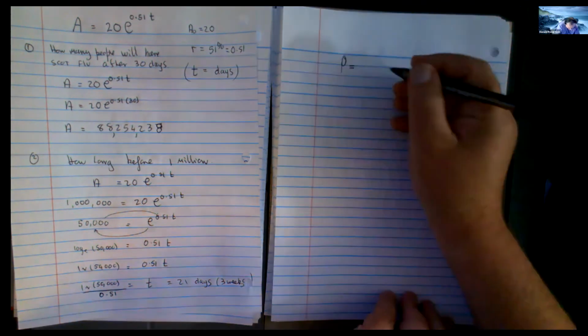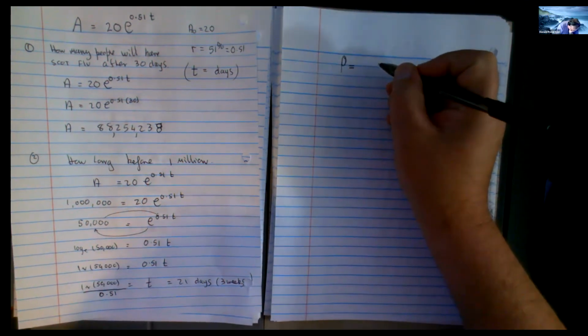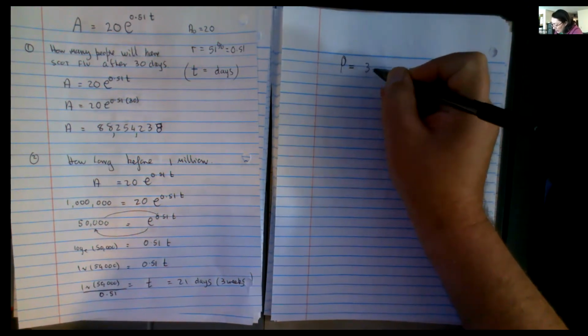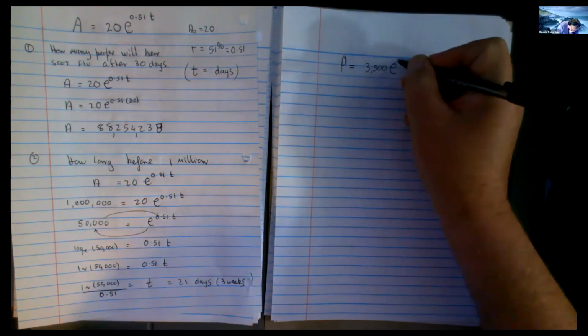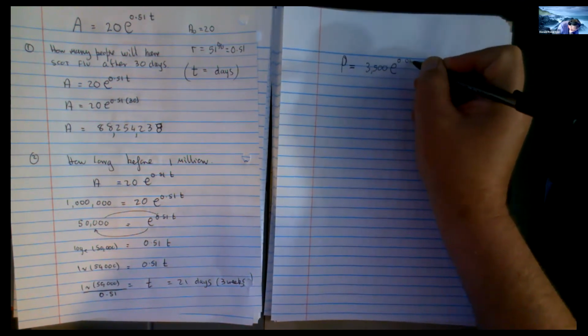Right. So let's have a population model. Okay, thank you. You start off with 3,500 people, and the growth rate is 4%.